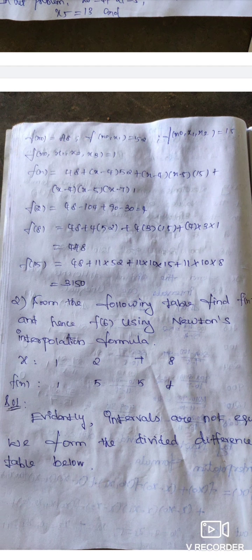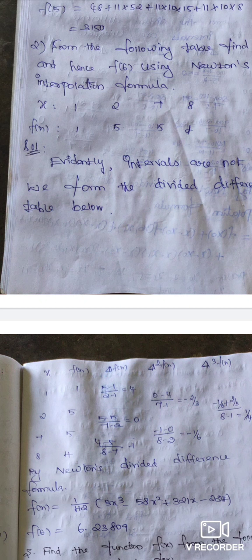And then second problem, from the following table find f of x and hence f of 6 using Newton's interpolation formula. Here the x values vary from 1, 2, 7, 8 and the corresponding f of x values are 1, 5, 5, 4. So evidently intervals are not equal, so we form the divided difference interpolation table. First we form a table. x values are 1, 2, 7, 8 and f of x is 1, 5, 5, 4.